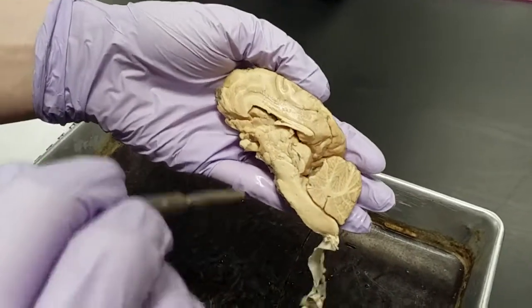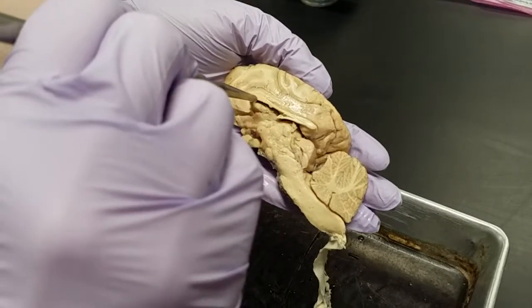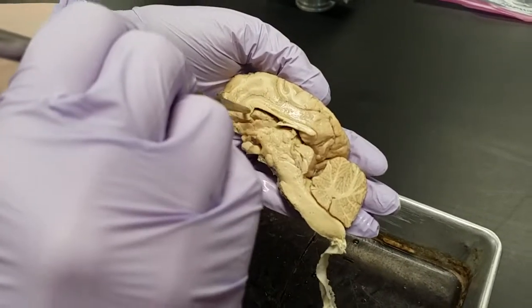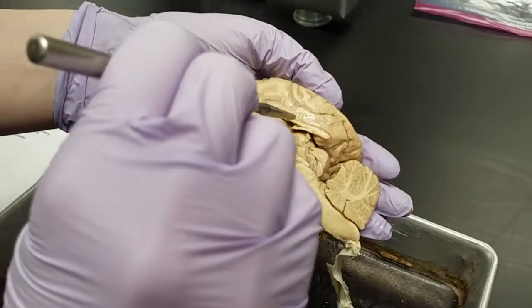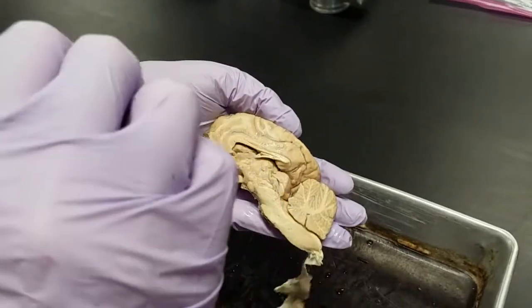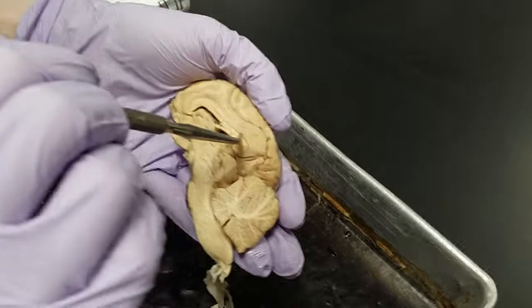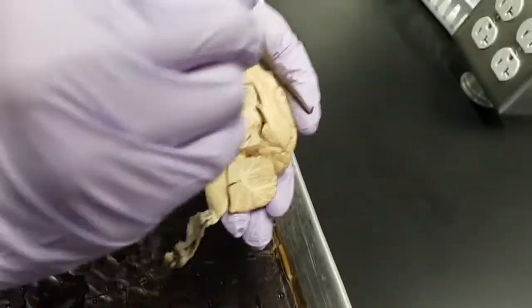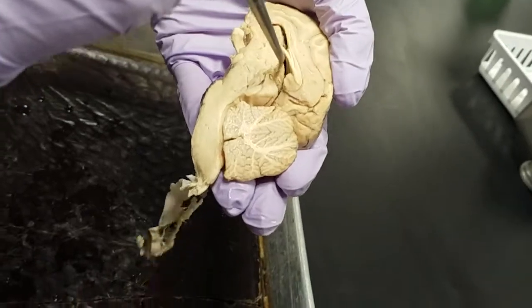We also can see this corpus callosum. It has 3 parts to it. So the front part is called the genu, the larger part is called the trunk, and the end of it is called the splenium. And then following the end, so it should be below the end of the corpus callosum, should be the pineal body.